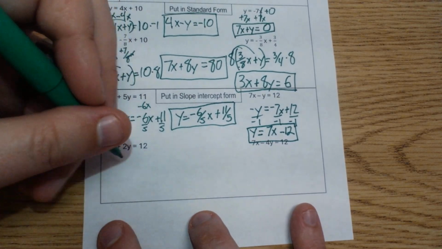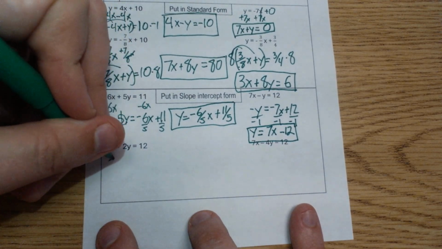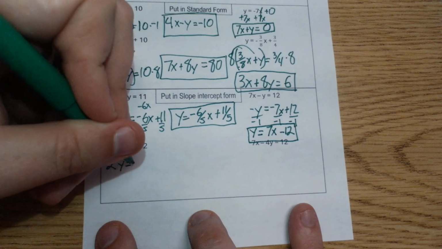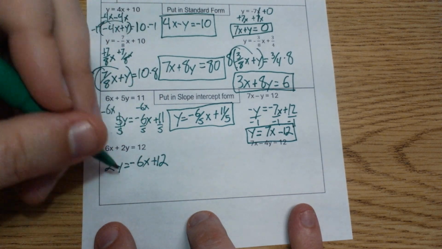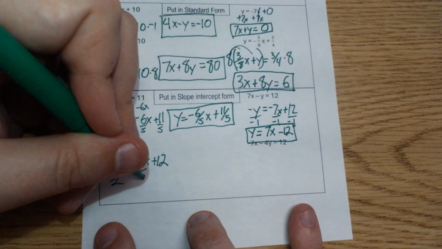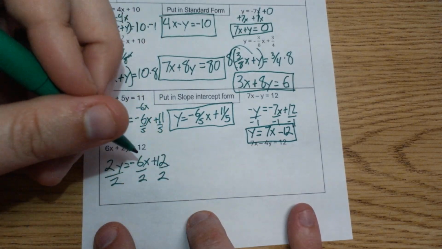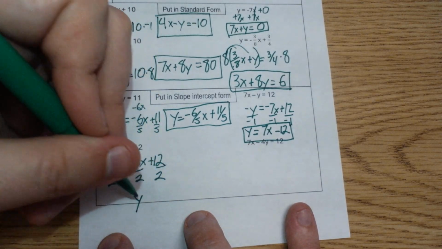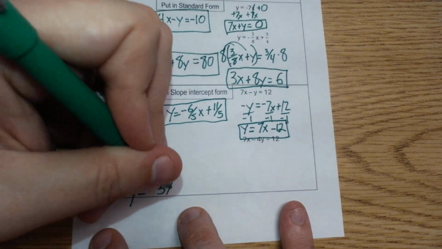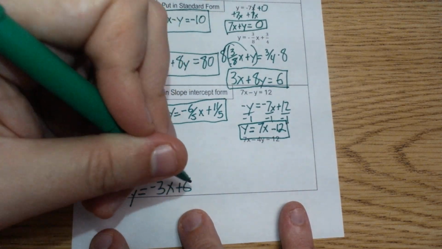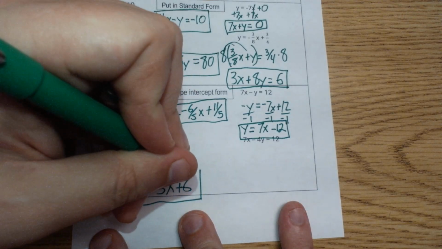On this one, subtracting 6x from both sides gives me 2y equals negative 6x plus 12. When I divide by 2, this is one that actually works out to simplify a little bit. So y is going to equal negative 3x plus 6. And that is our equation.